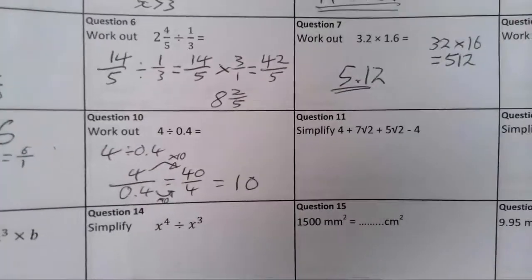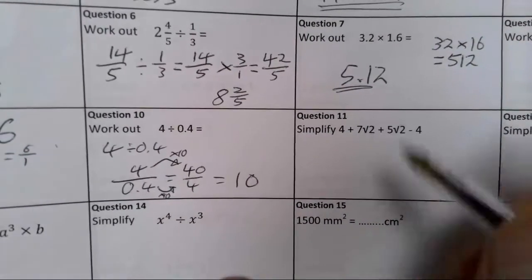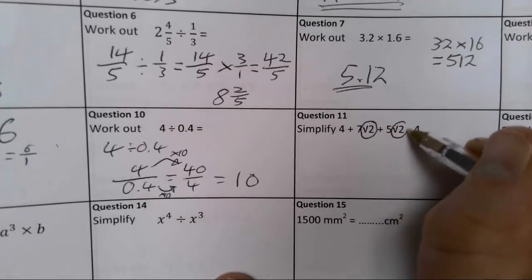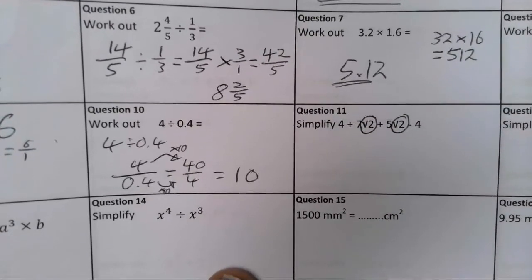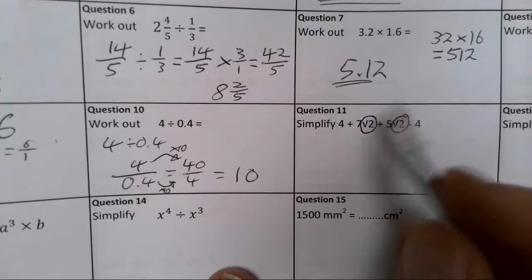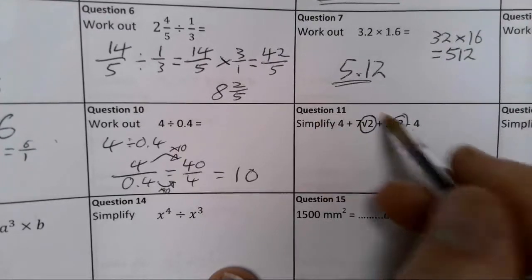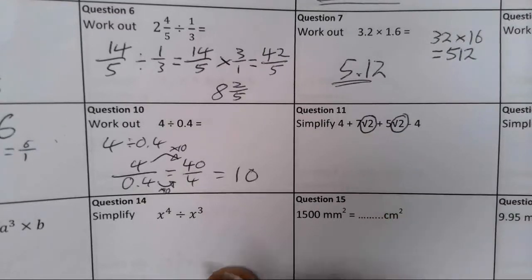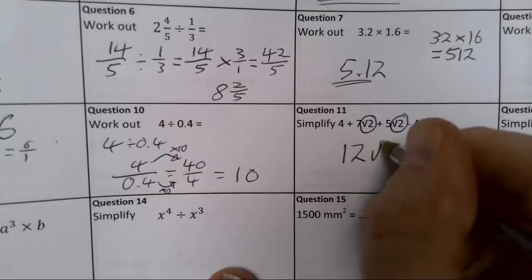Okay, we've got a bit of work on surds here now. Now remember, these root 2's, they're just like having an x, so it's just like collecting like terms. So I've got 4, take away 4, these are going to cancel each other out. Then I've got these two like terms. 7 lots of root 2 plus another 5 lots of root 2 just gives me 12 root 2, and that's it.